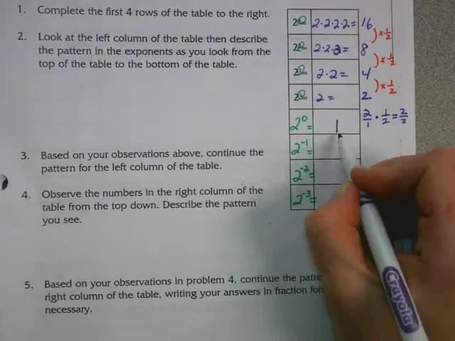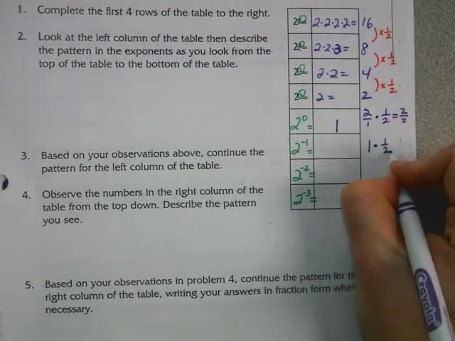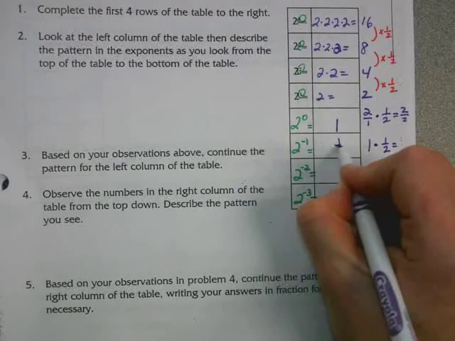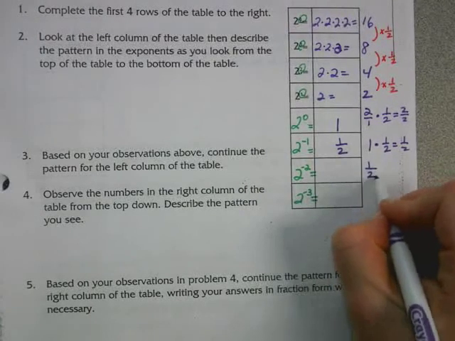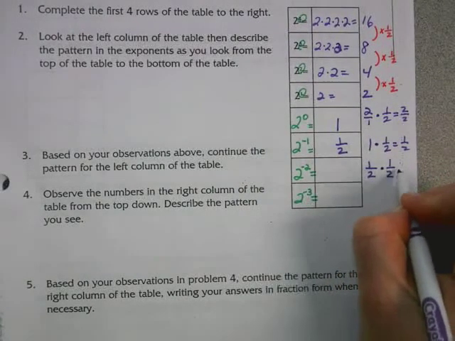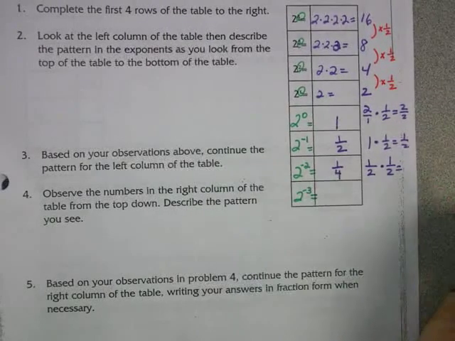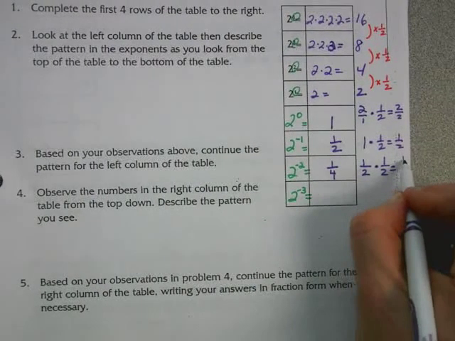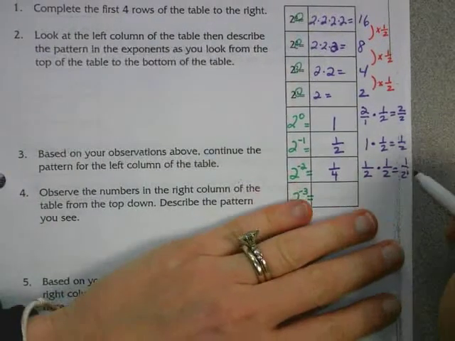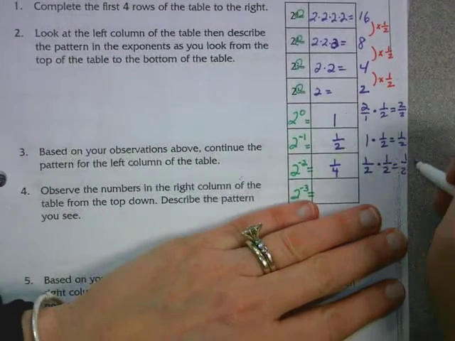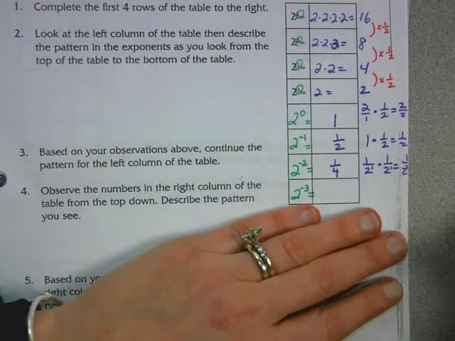All right, so now we have 1 times a half. Well, anything times 1 is what? Itself, so that's a half. And now we have a half times a half, which is 1/4. Now look at, we could have also written that as 1 over 2 to the 2nd power, right? Because there's a first power and there's a first power.